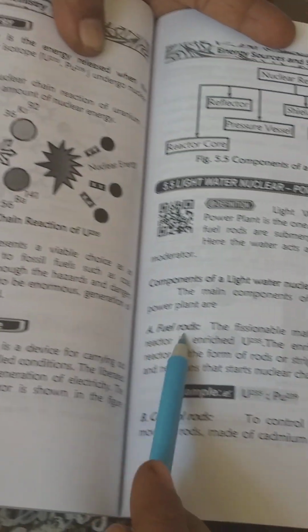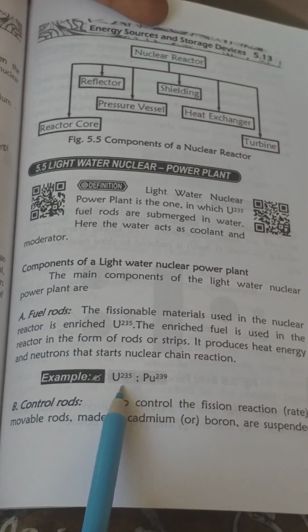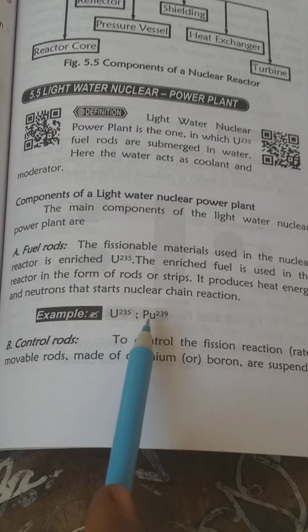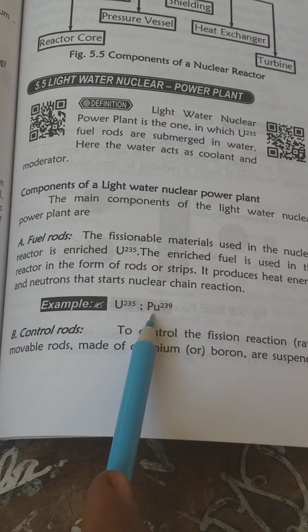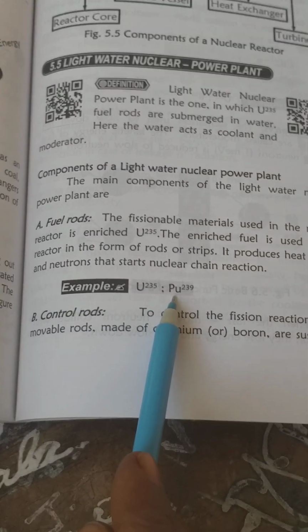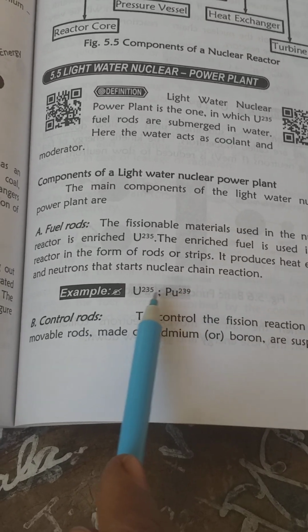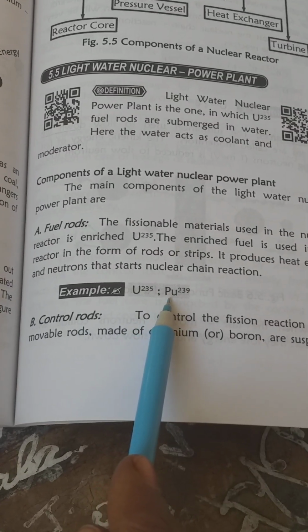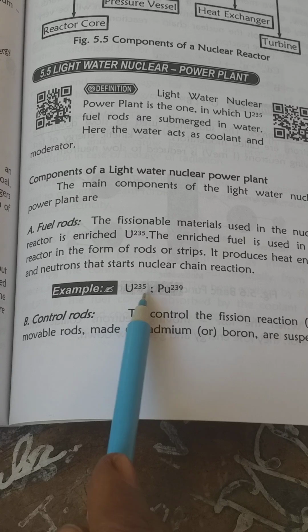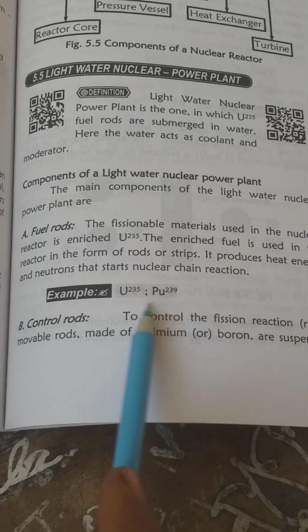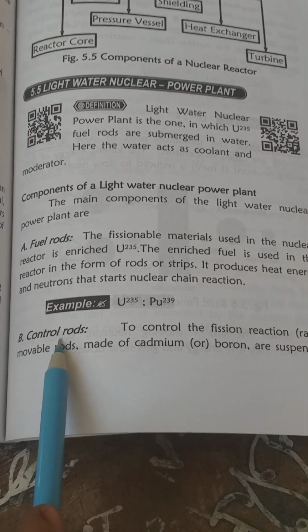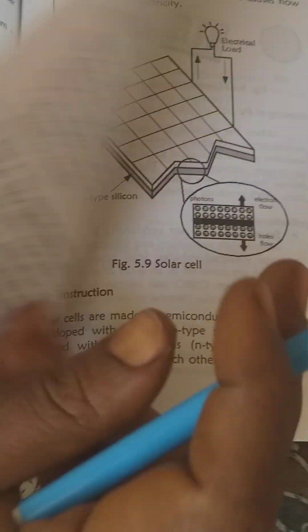So the fuel rods placed are uranium 235 atoms or plutonium 239. This is what undergoes the fission process. It is hit with a neutron and splits into different atoms plus three other neutrons. The reaction is carried out in a controlled way. For controlling the reaction, control rods are placed, as shown in the picture.